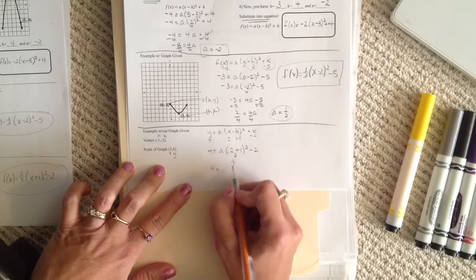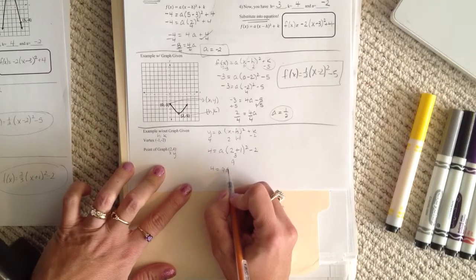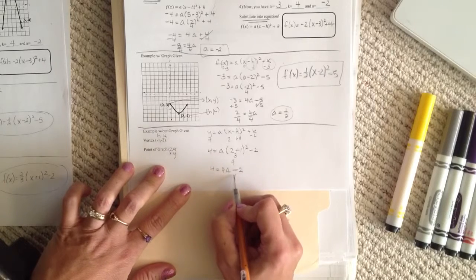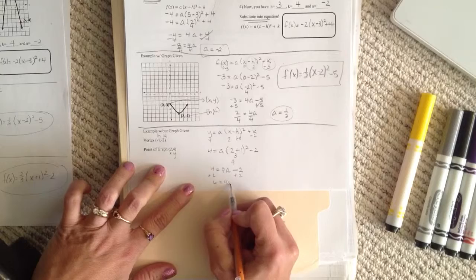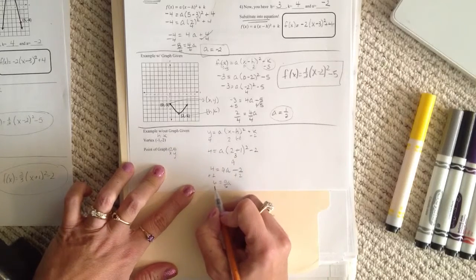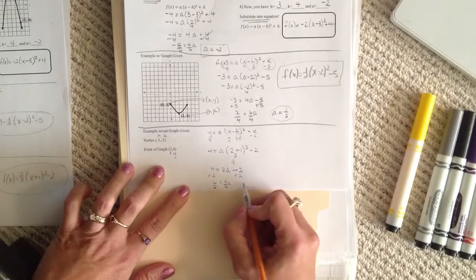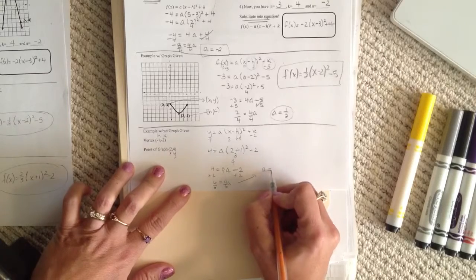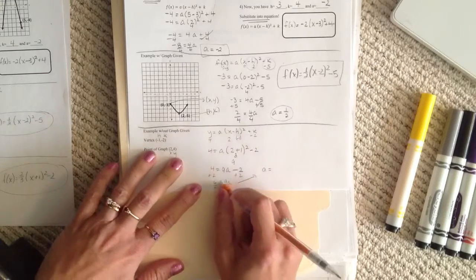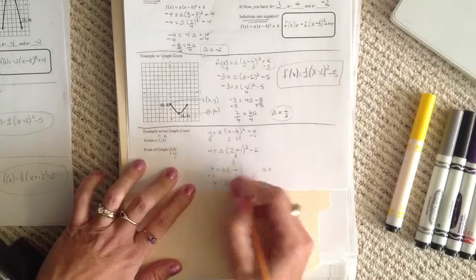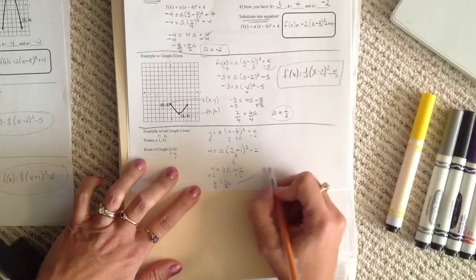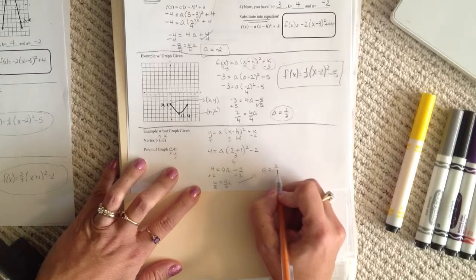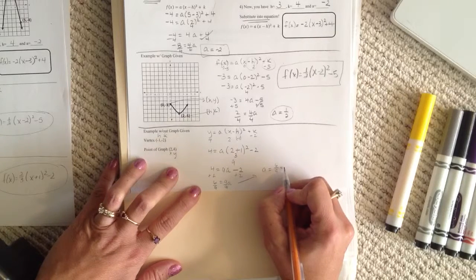4 equals 9a minus 2. 9a equals 6. Divide by 9. 6 over 9 simplifies to 2/3.